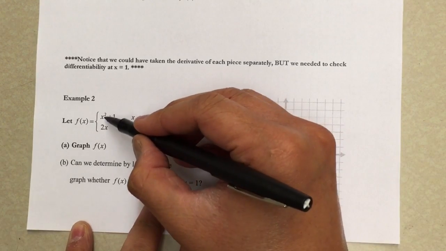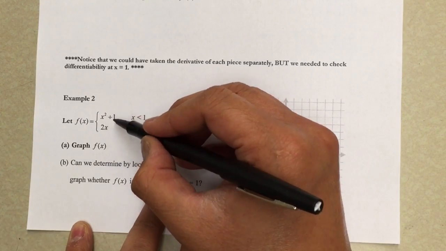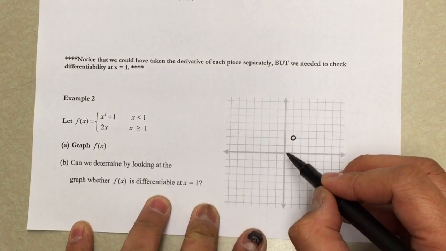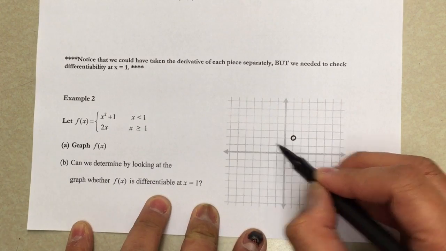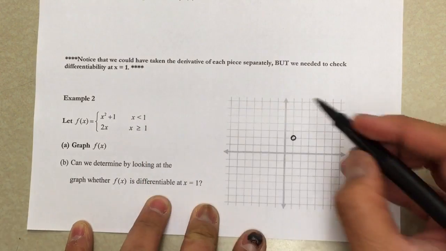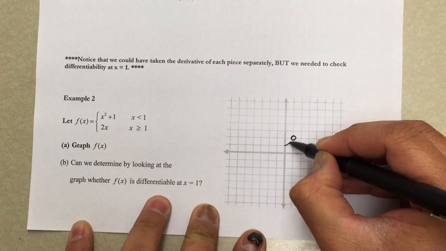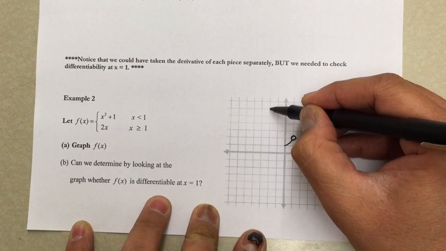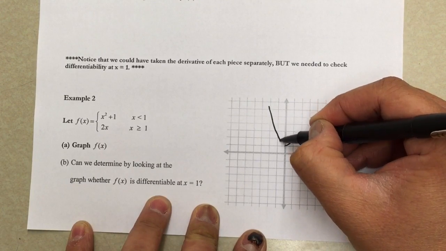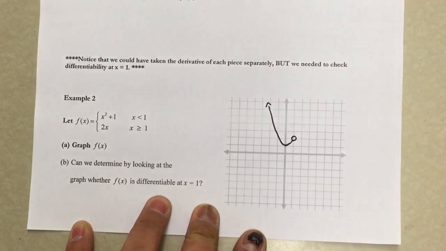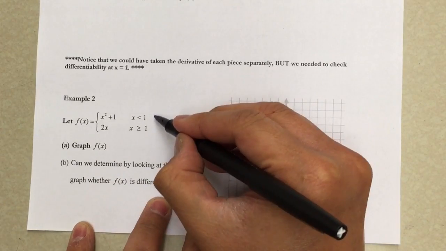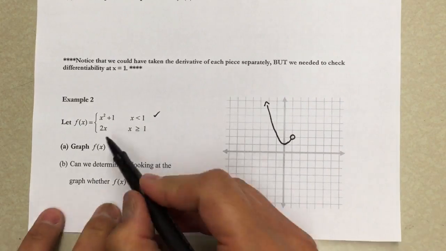Now notice that this is a quadratic function, and the quadratic function has a vertex that supposedly is at the origin, but now it got shifted up 1 unit. So the function is going to look like this, like that. All right, there you go. So we graph this part. Let's go ahead and graph this part.